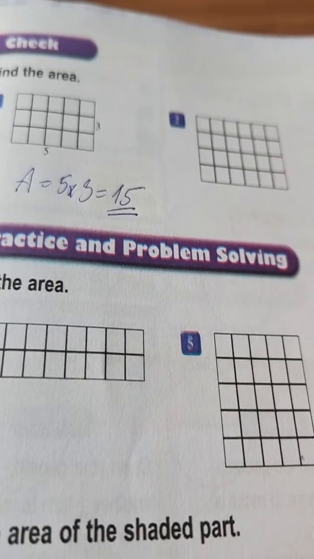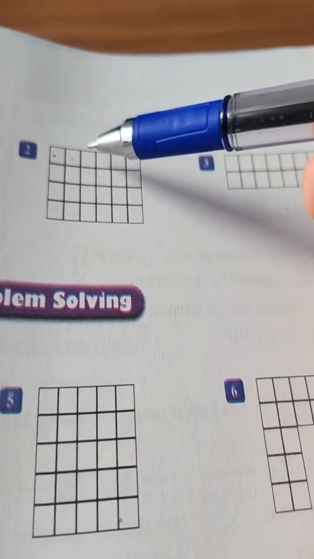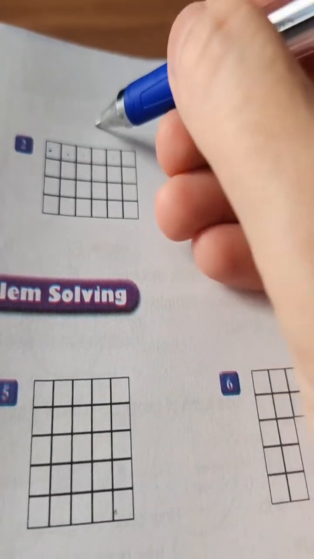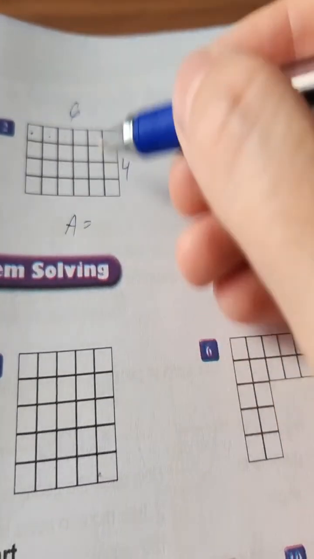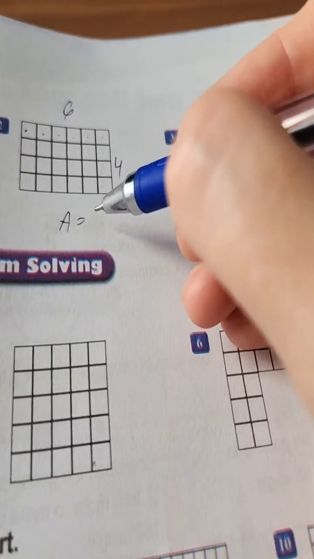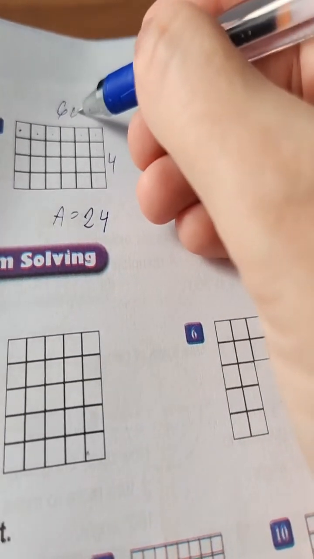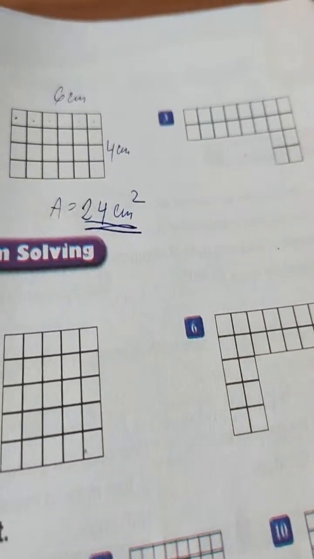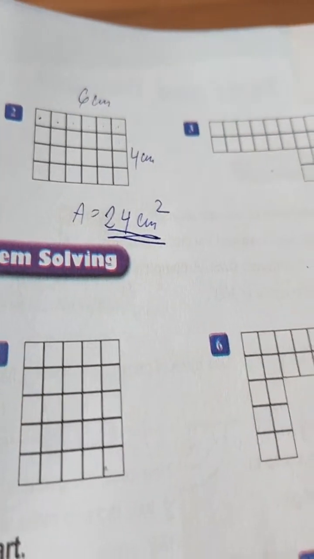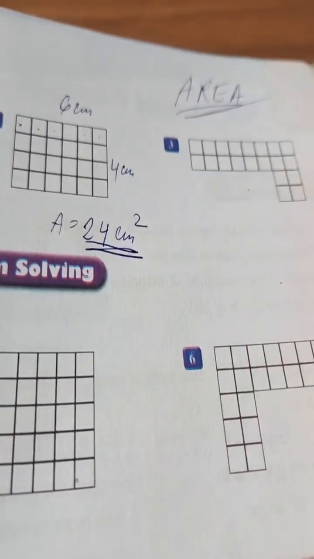Okay, it will be 15 squares. The next we have something like this: 1, 2, 3, 4, 5, 6. There are 6. 1, 2, 3, 4. So the area will be 6 times 4, 24. And if I write, for example, centimeters, it will be square centimeters. Good. So remember, we are calculating the area of this.